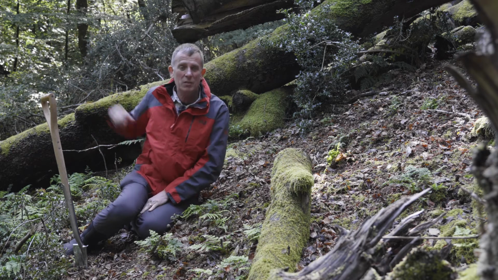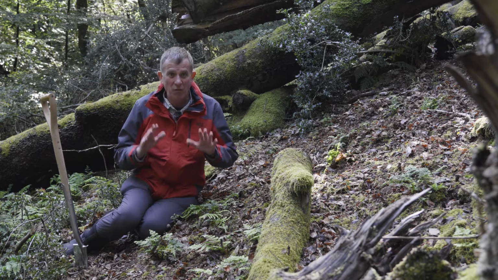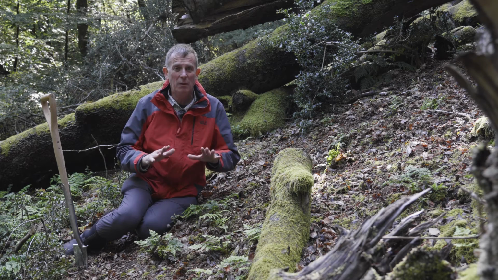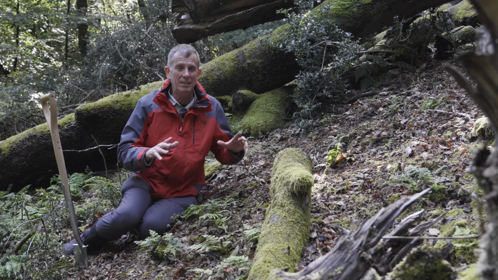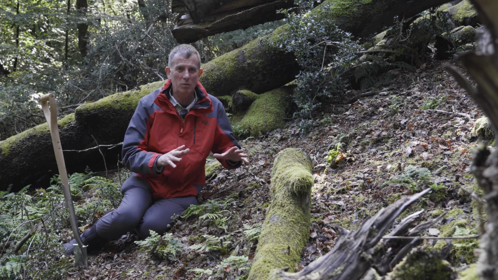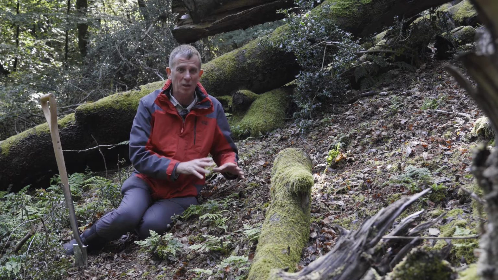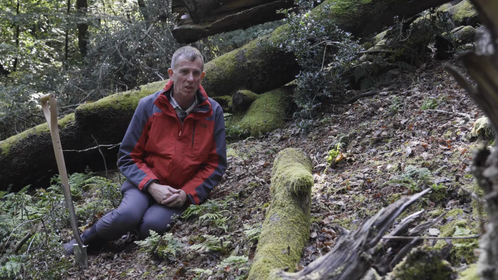So if we were out in the wider forest, it's far too dark there for most tree seedlings to survive and grow. So creating the gap is a really very important way of trying to ensure that we're getting regeneration.